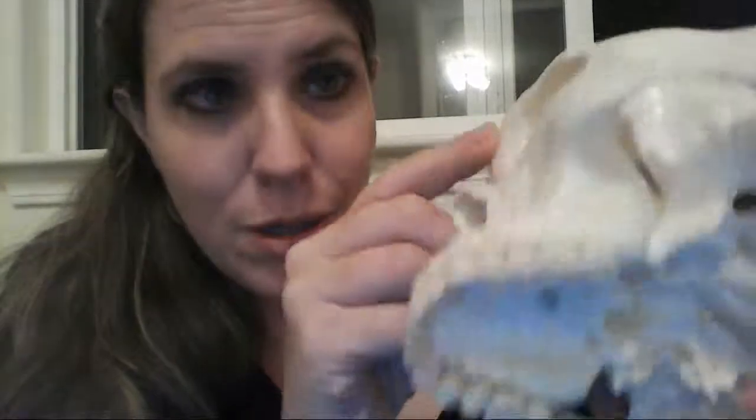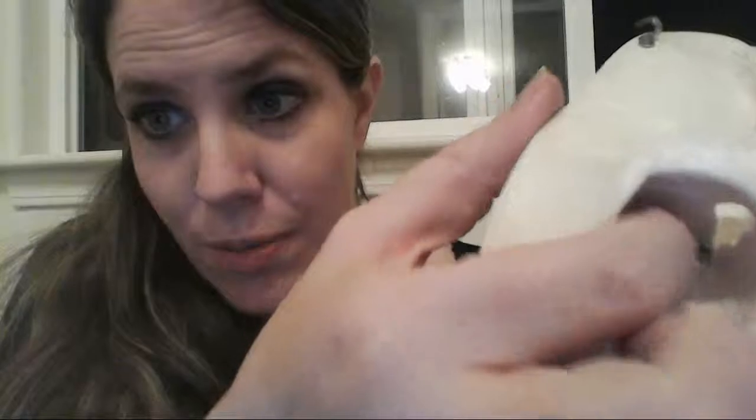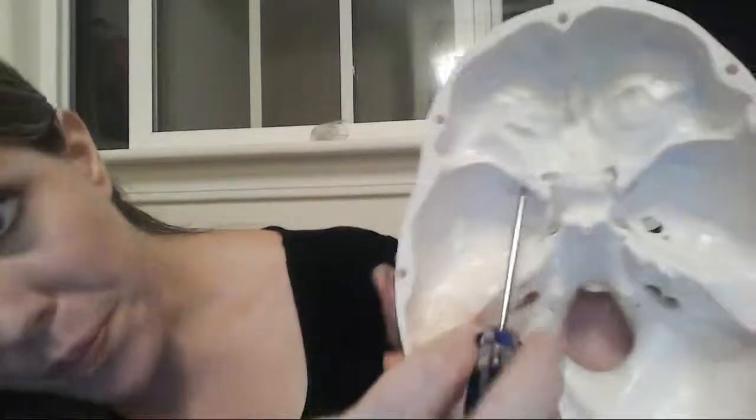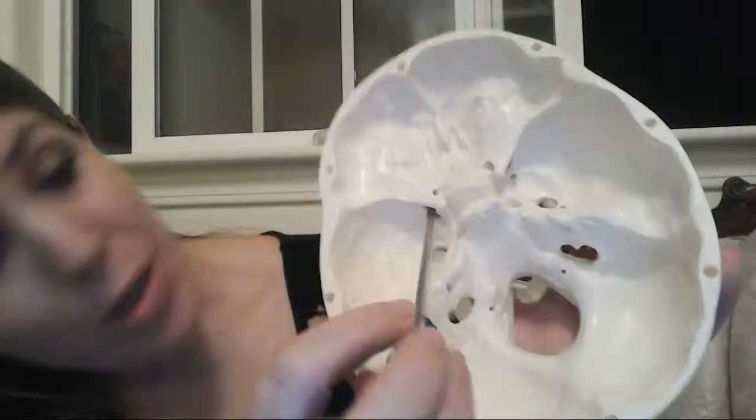Okay, because, let's see, now I'm upside down. So down here, the bottom would be your inferior one, so up here at the top is your superior one. So you can see that from the superior view of the cranial cavity.